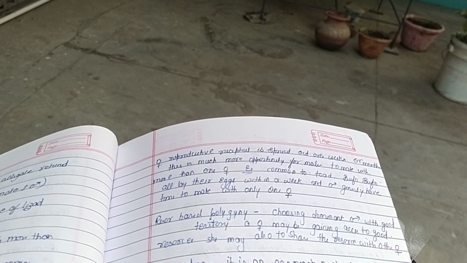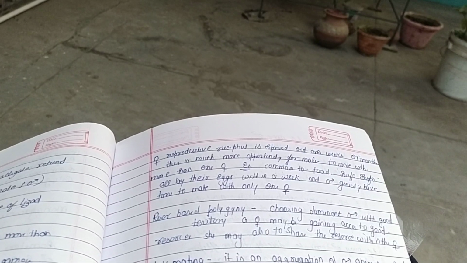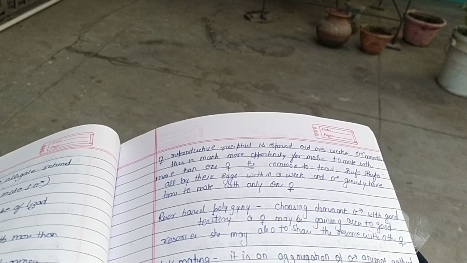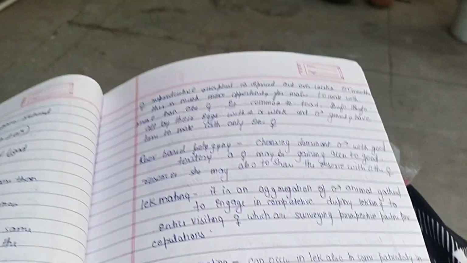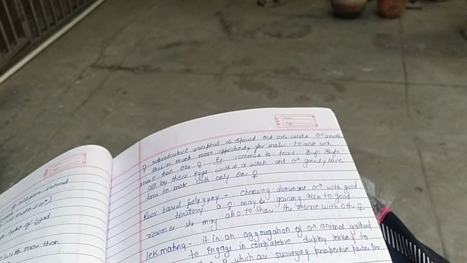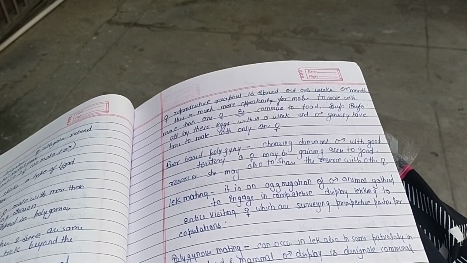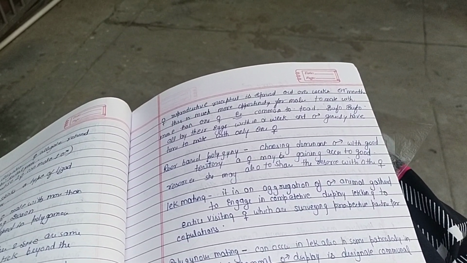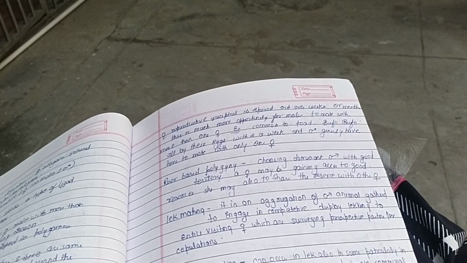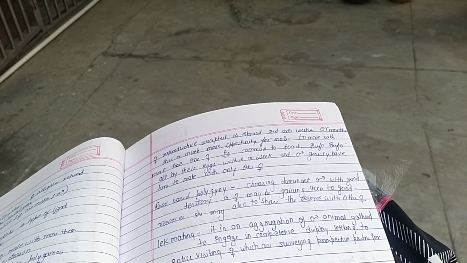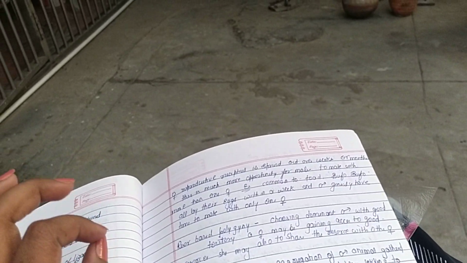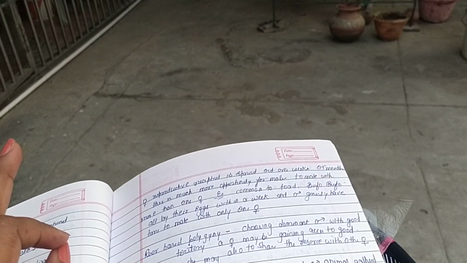Now we are talking about lekking. A lek is an aggregation of male animals gathered to engage in competitive displays, luring the visiting females, which are surveying for copulation. If we talk about lekking, it means that for mating, two males fight each other, and whichever has more secondary sexual characters, the animal with the higher secondary sexual characters will be easily chosen by the female.